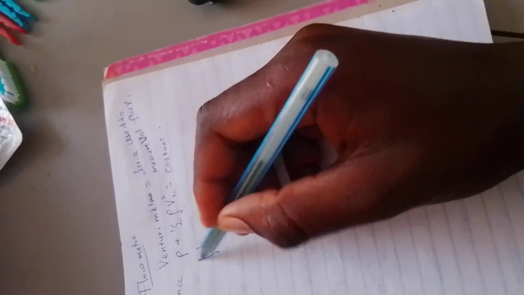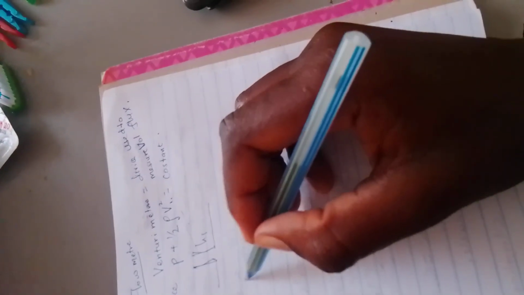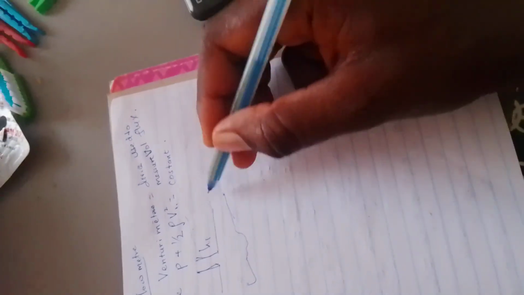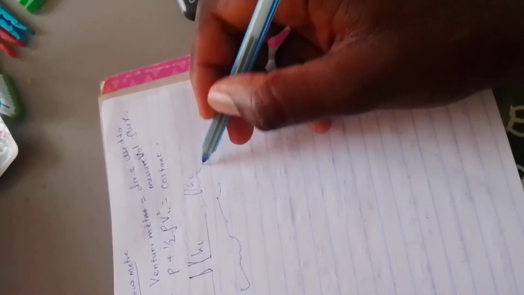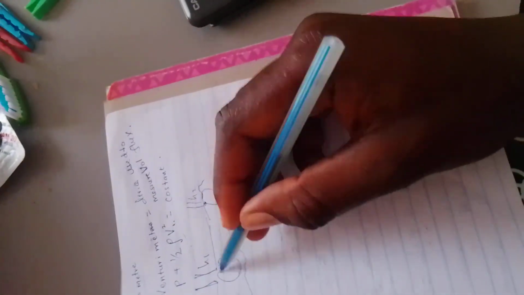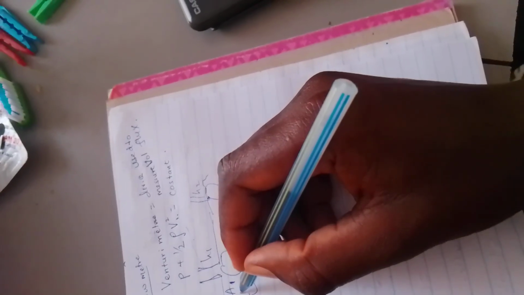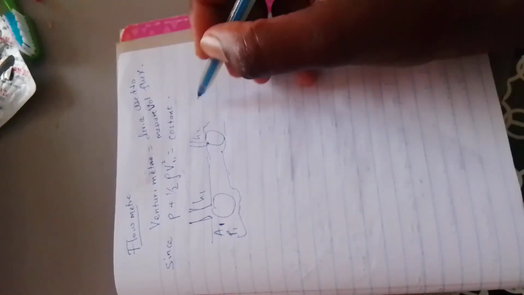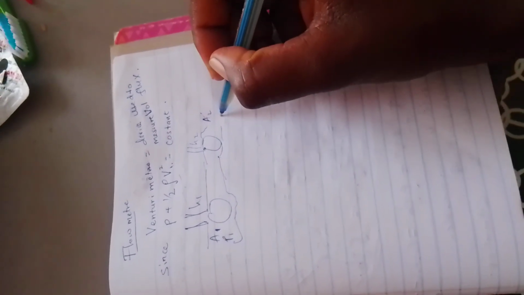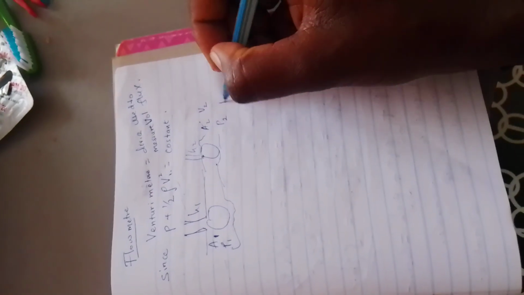Therefore, if you are given this at 1, at 2, there is area 1, there is also pressure 1, there is also A2, P2, also velocity V2, so V1.